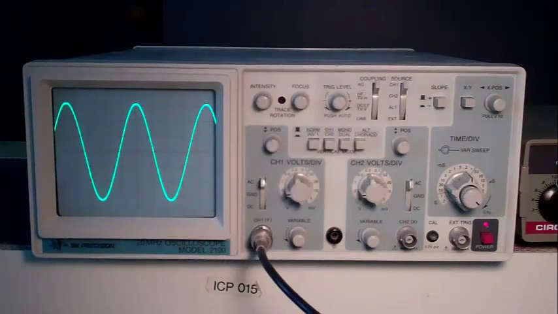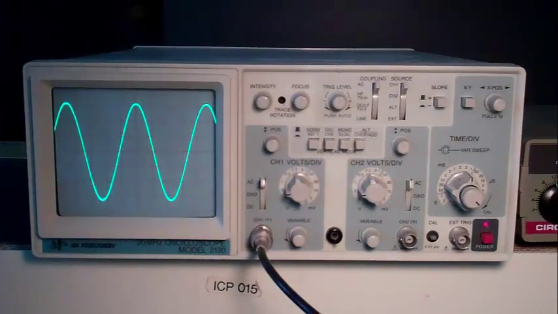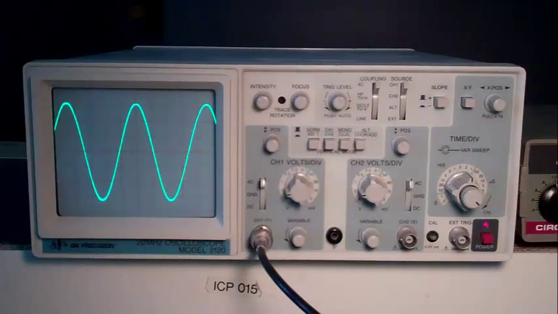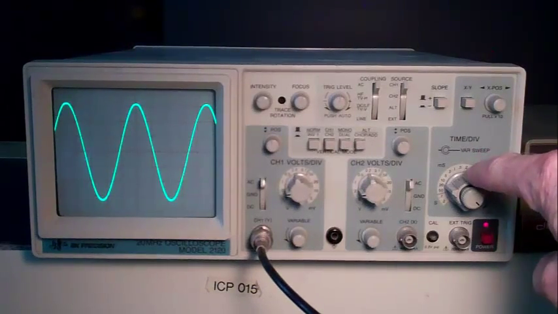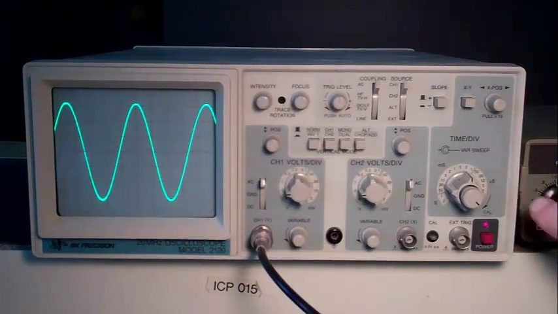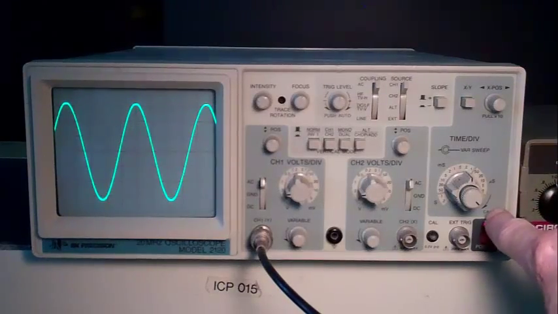So currently each division or each centimeter horizontally is equivalent to 0.2 milliseconds. And that 0.2 milliseconds is meaningful only if the center knob is turned in the fully cal position.